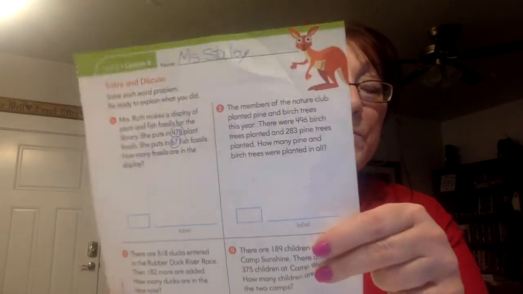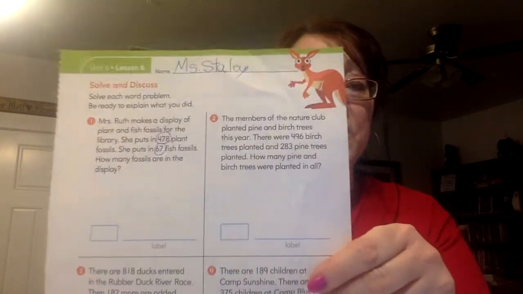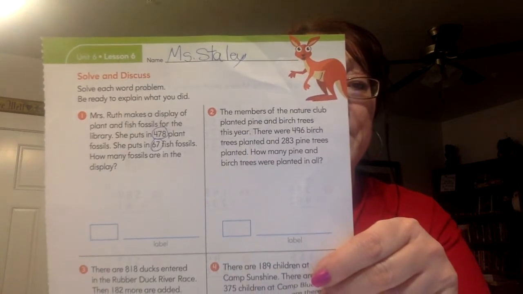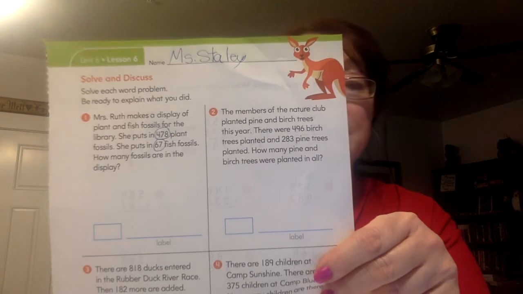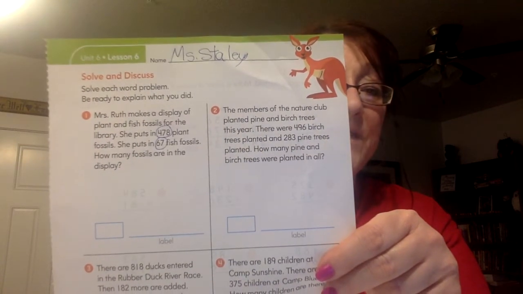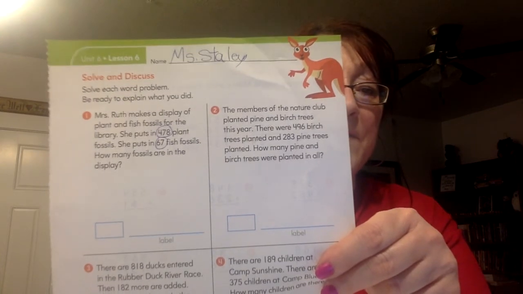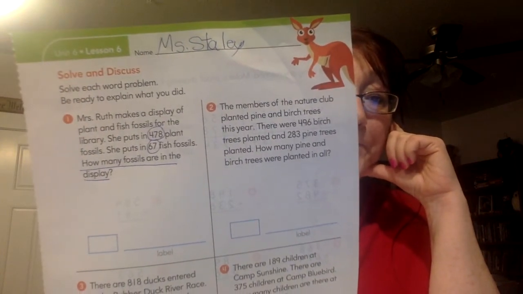It says, Mrs. Ruth makes a display of plant and fish fossils for the library. She puts in 478 plant fossils. She puts in 67 fish fossils. How many fossils are in the display? Well, right off the bat, I know that I am going to underline my question. The thing that we're looking for is how many fossils are in the display.